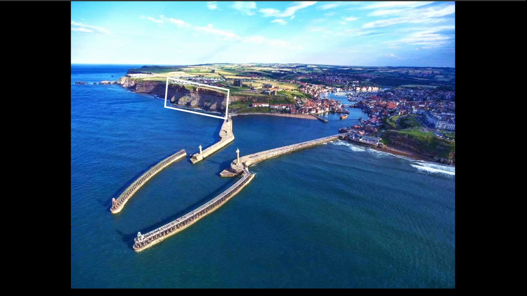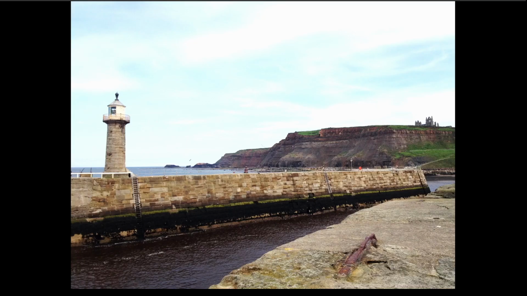The nice thing about this site is the relative position of the pier, and specifically this lighthouse on the end of the pier, which offers us a vantage point to look back onto the cliff without really interrupting the nearshore wave climate or the cliff face itself. So if we go down and stand on the pier, this is what the site looks like. The lighthouse on the left, where we have our monitoring equipment, and the cliff face itself on the right hand side. And you can also see Whitby Abbey just on the top of the cliff there on the right hand side.